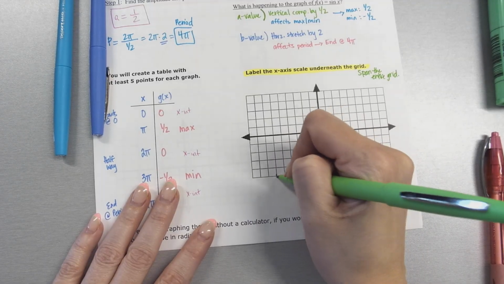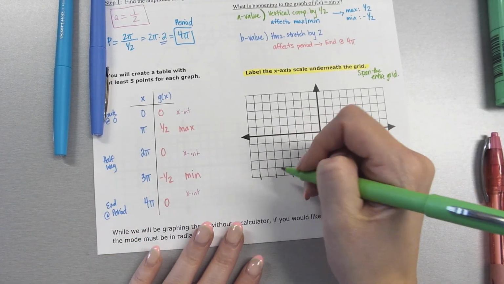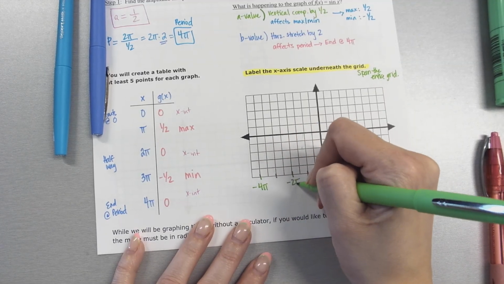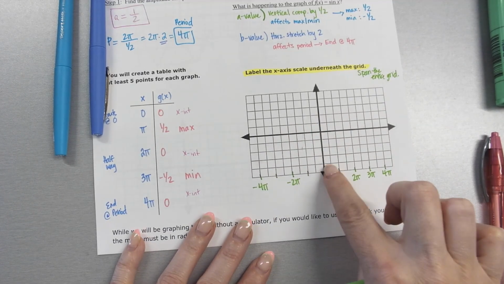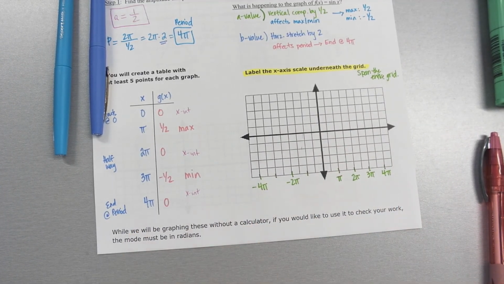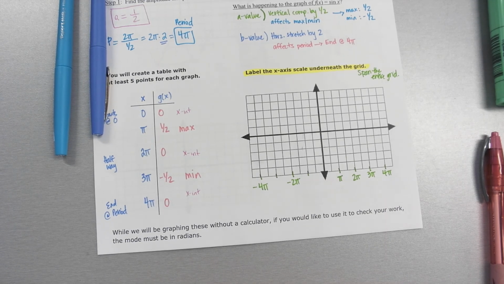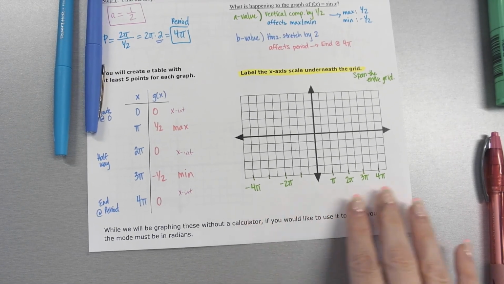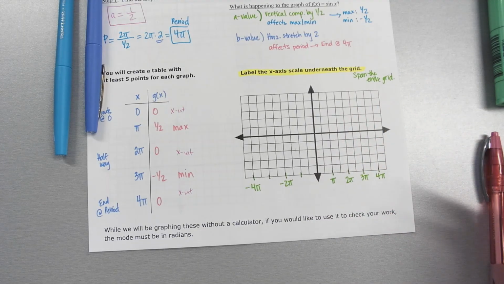A good way to do the scale is to take your period and divide by 4. And I do like you to label every other one here, and then there you can just do a few, that is fine. Just like this. Okay, now when you graph, you're going to span the entire grid.